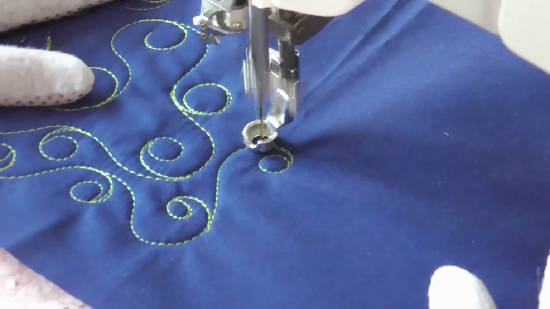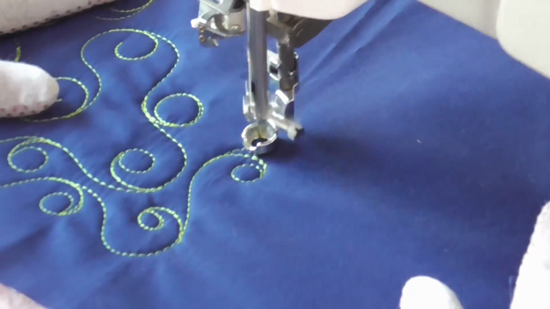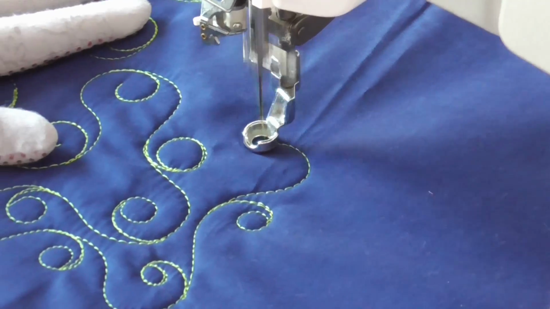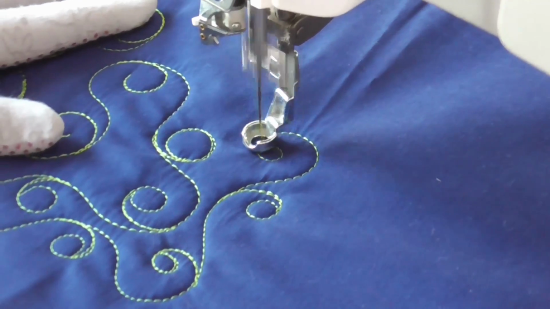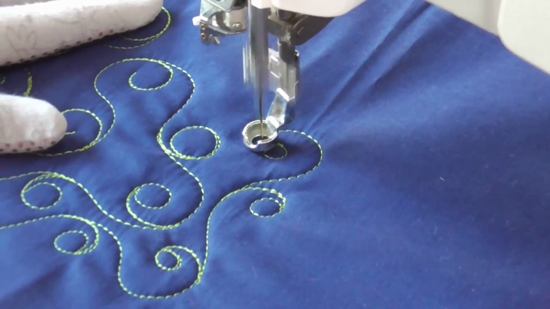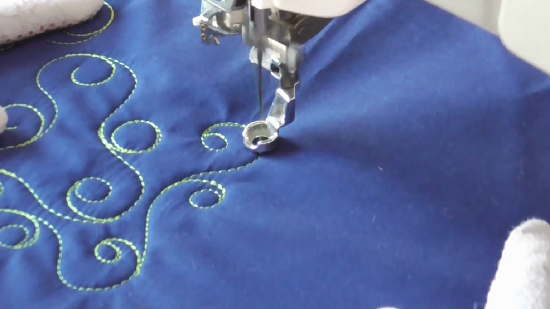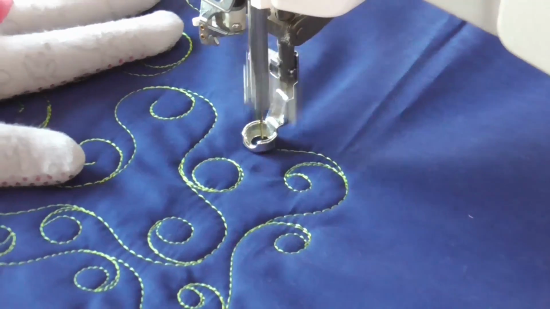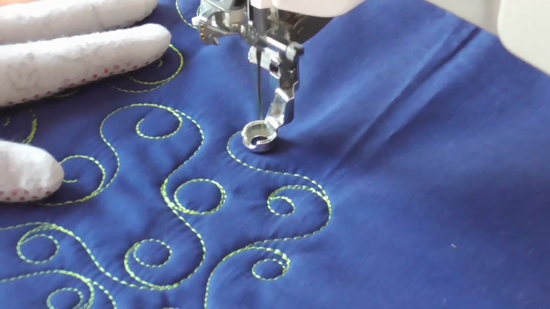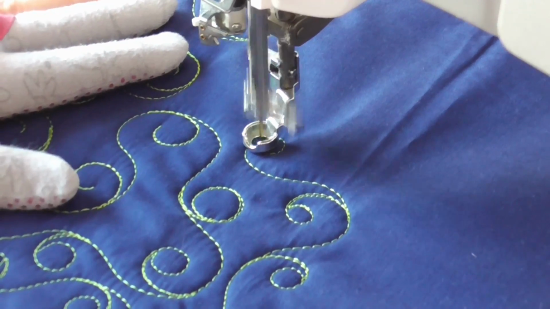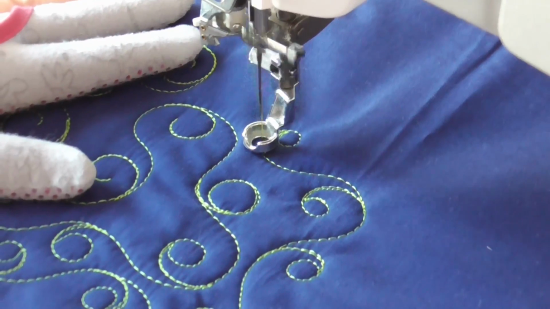So I actually never quilted this one before. I was just doodling yesterday. And I'm very happy with how it looks like. Okay, directional challenge. Again.